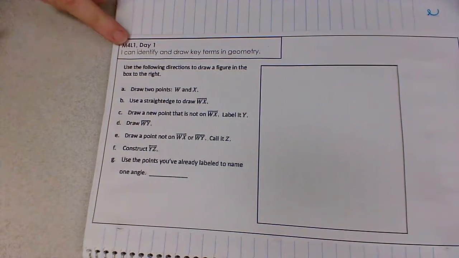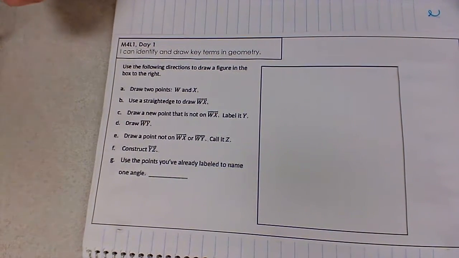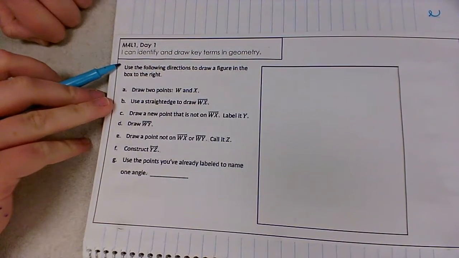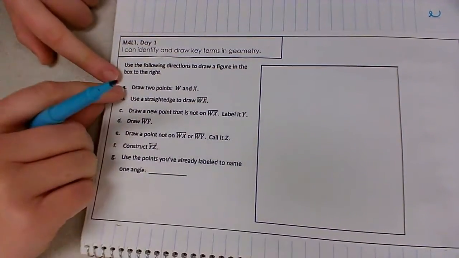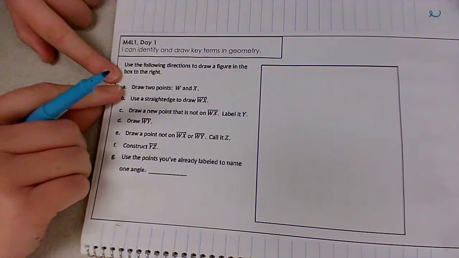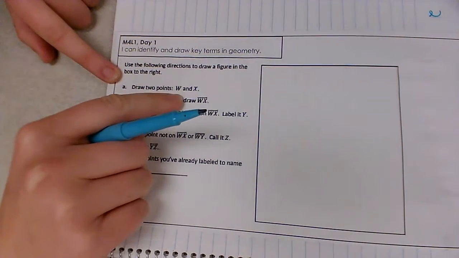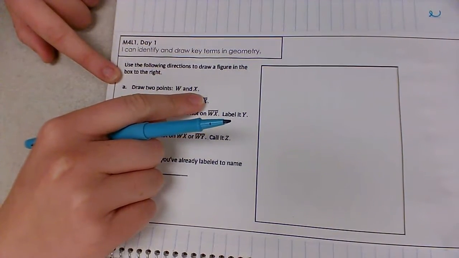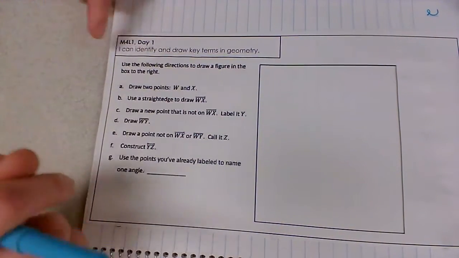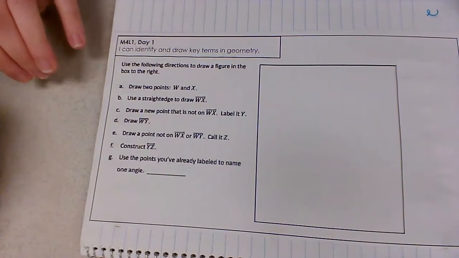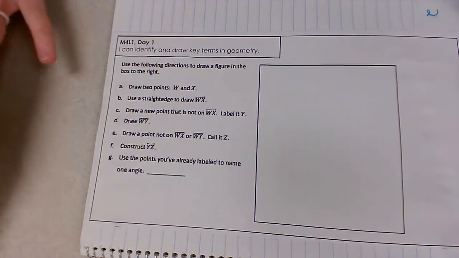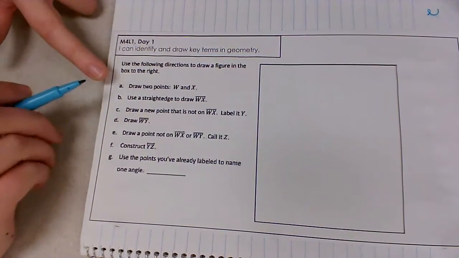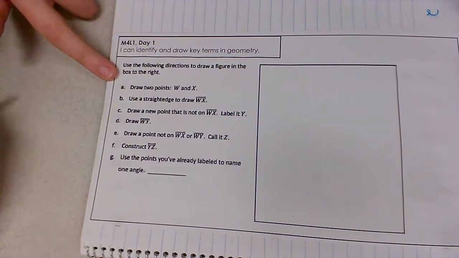Our objective today is I can identify and draw key terms in geometry. Use the following directions to draw a figure in the box to the right. Step 1, we're going to draw 2 points, W and X. Now, our endpoints can be marked in different places as long as we're both drawing endpoints. By the end of today's notes, you might have a picture that looks completely different than mine, but we should still have some of the same elements.